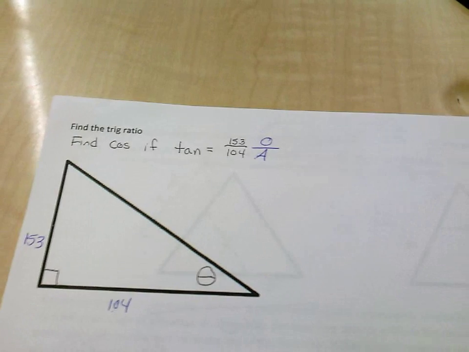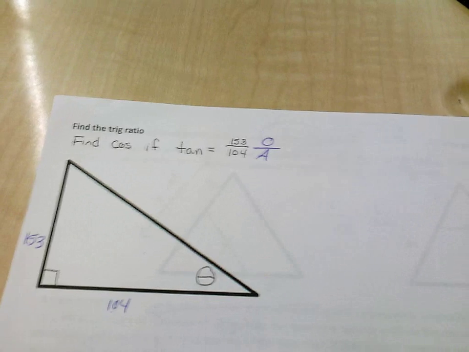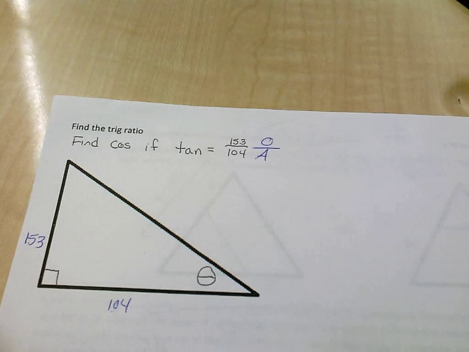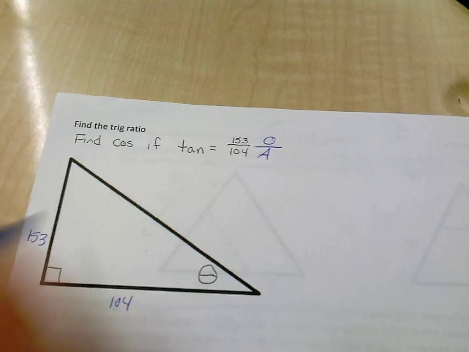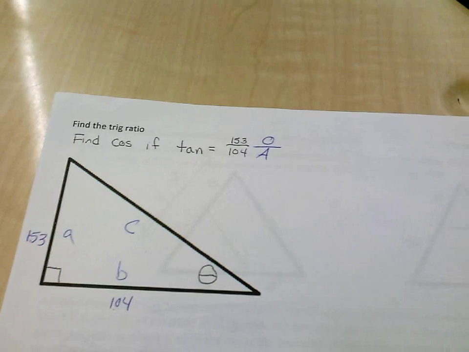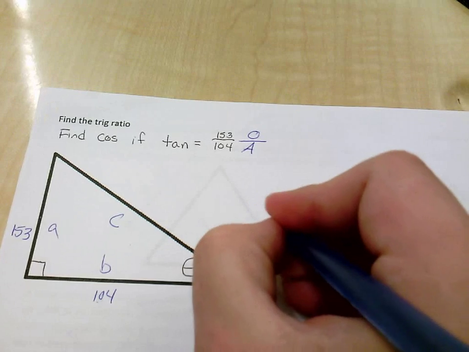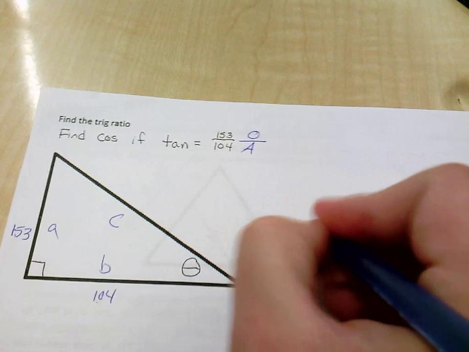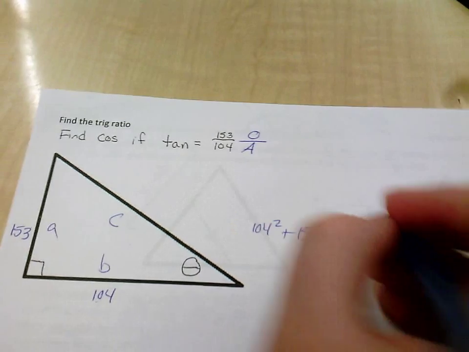So what we have to do here is find the third side using the Pythagorean theorem. If I use the Pythagorean theorem, this would be A, this would be B, this would be C. I would do 104 squared plus 153 squared equals C squared.